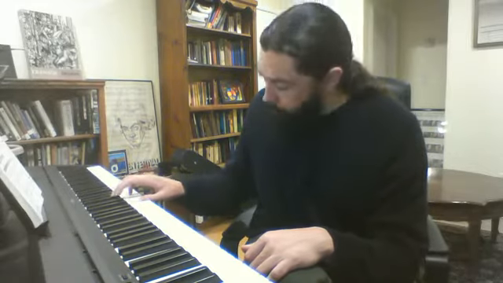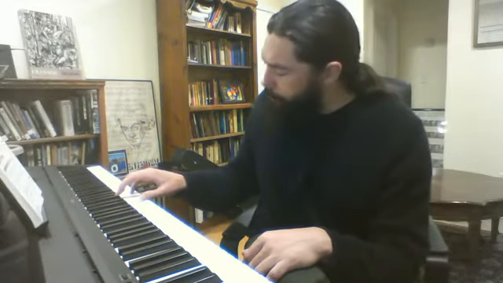However, theoretically, what makes it major? Think about the intervals. A major triad consists of a perfect fifth and also a major third above the root. So a perfect fifth above the root and a major third above the root. Play them all together. That's a D major triad. So for major triads, just think, okay, we have a perfect fifth above the root and a major third above the root. That makes it major.